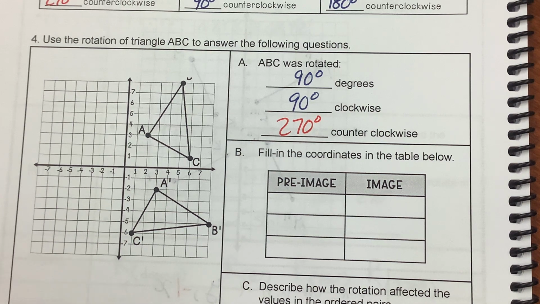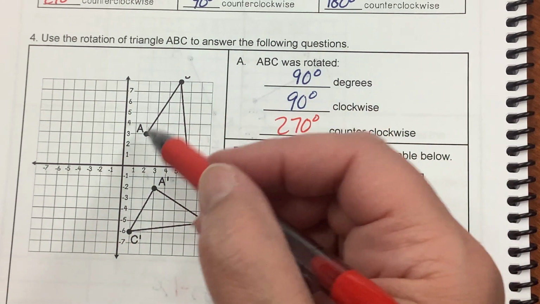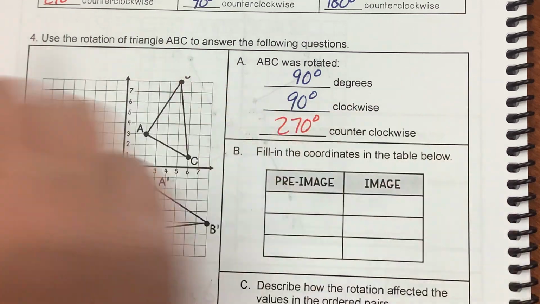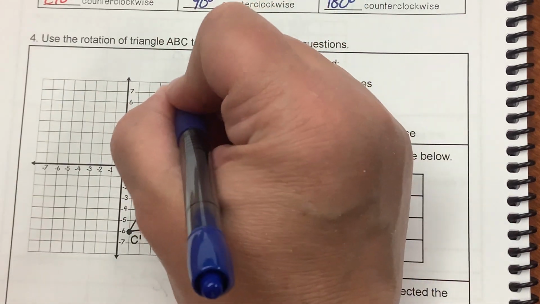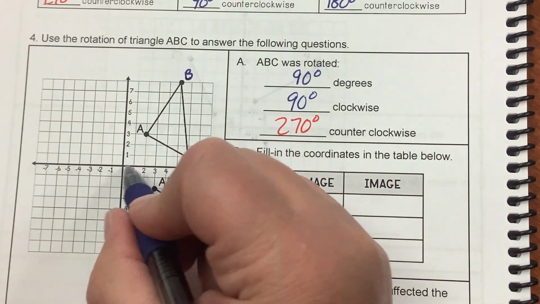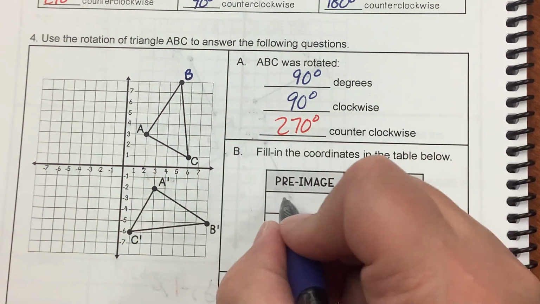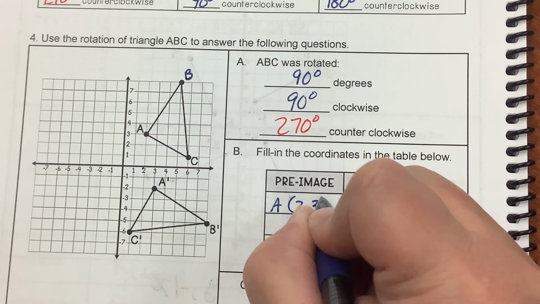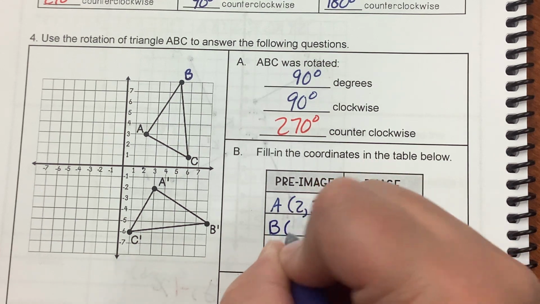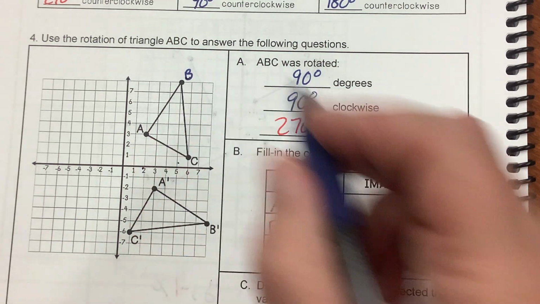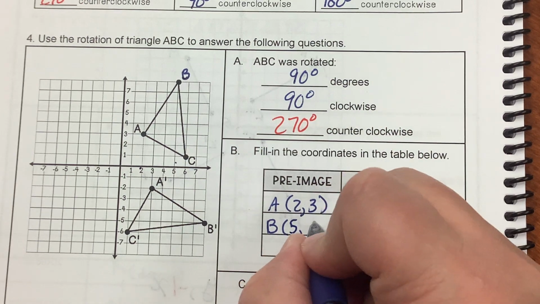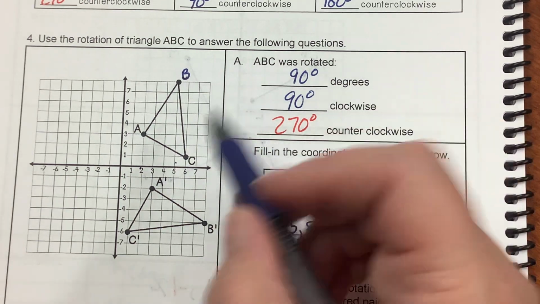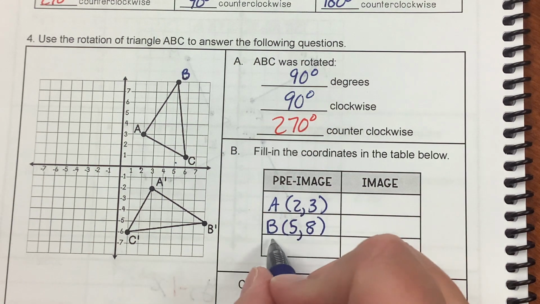Fill in the coordinates. Okay, so the original image is A, B, C, with my B being slightly cut off. And that's at 2, 3. And B, which is at 5, 8. And C, which is at 6, 1.